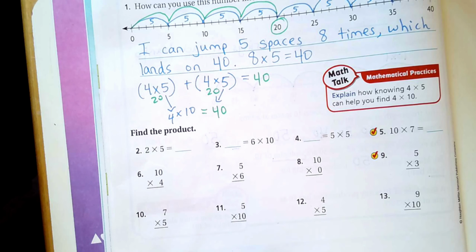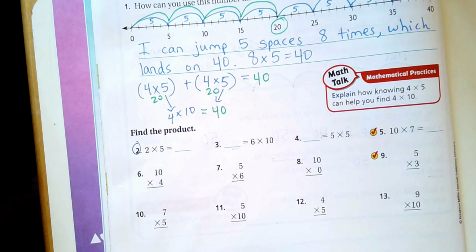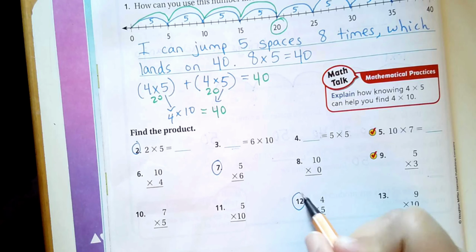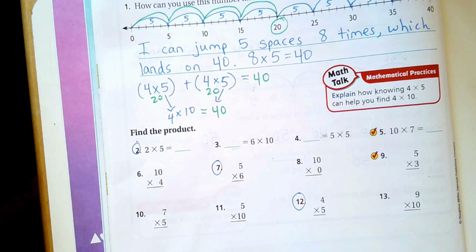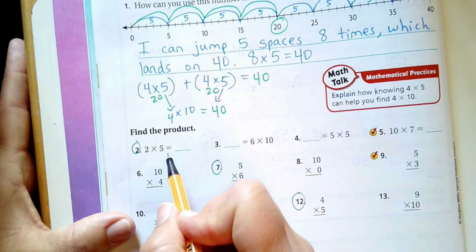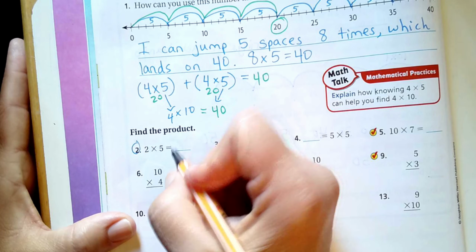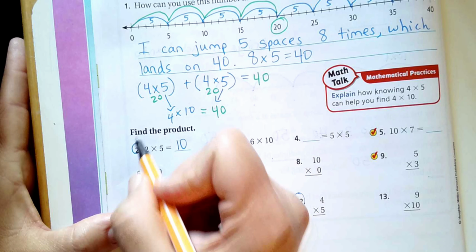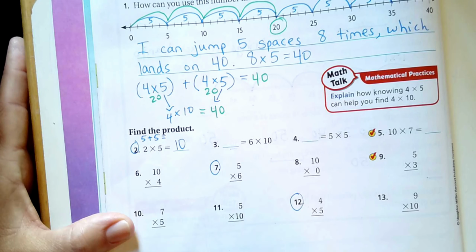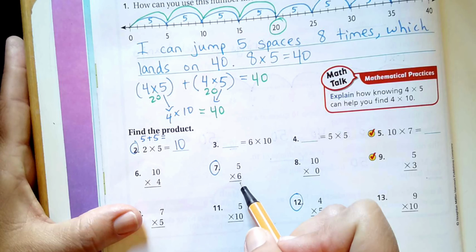So together, why don't we do number 2, we're going to do number 7, I'm going to just do a diagonal across, and I want you to work on the rest on your own. So 2 jumps of 5, or 2 groups of 5, 5, 10 gets us to 10, right? I could also think of this as 5 plus 5, right? The doubles facts. Down here, 5 times 6.